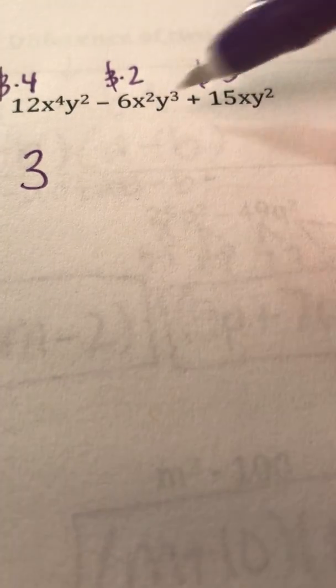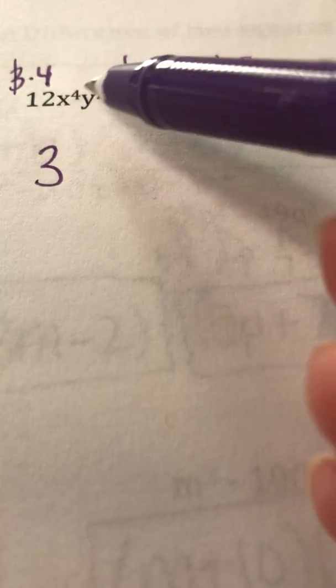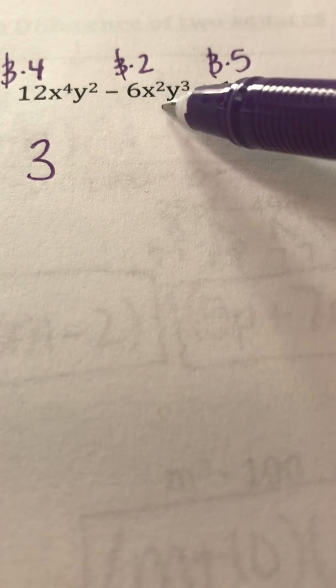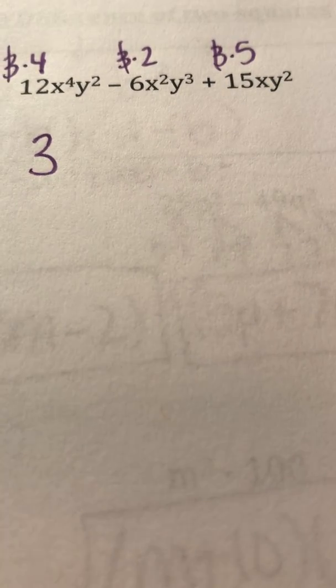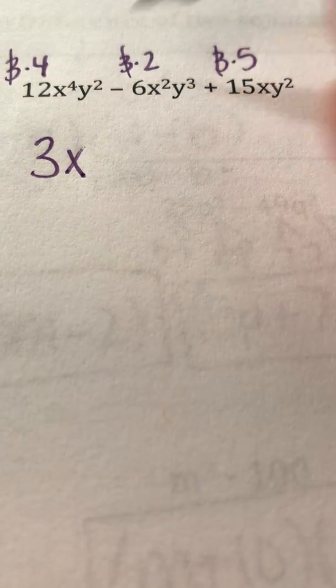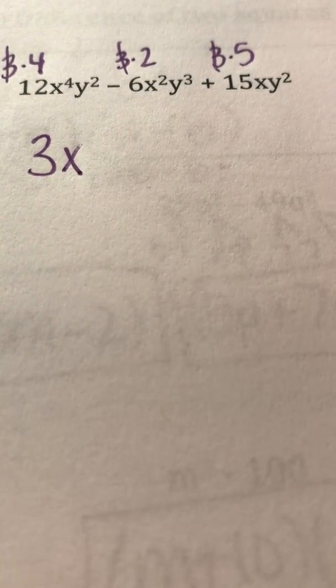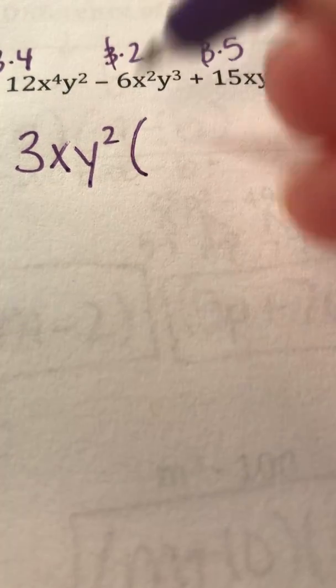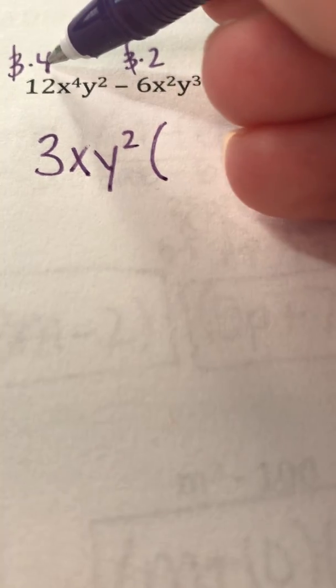Now let's look at the x's and the y's. This one has 4 x's, this one has 2, and this one has 1. So they all have at least 1 x. Here I have y squared, y to the third, and y squared. All of them have at least y squared. Now I need to look at what I have left. Here I have left the 4.